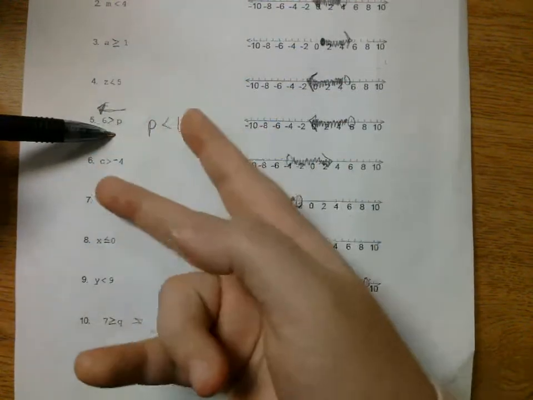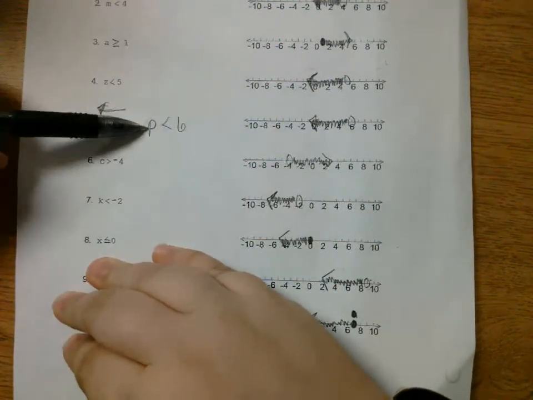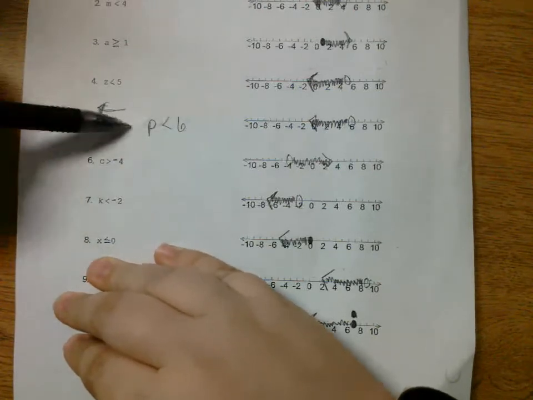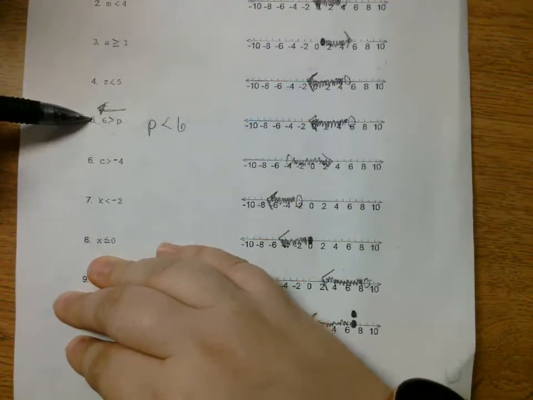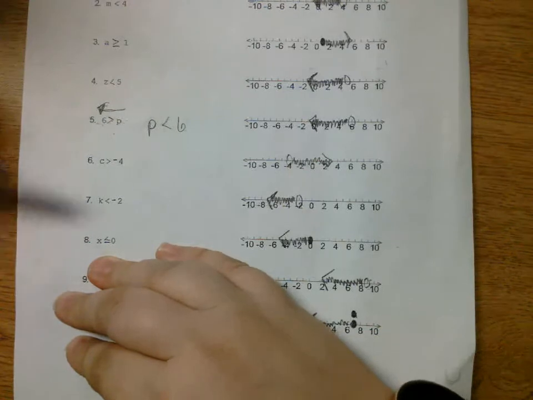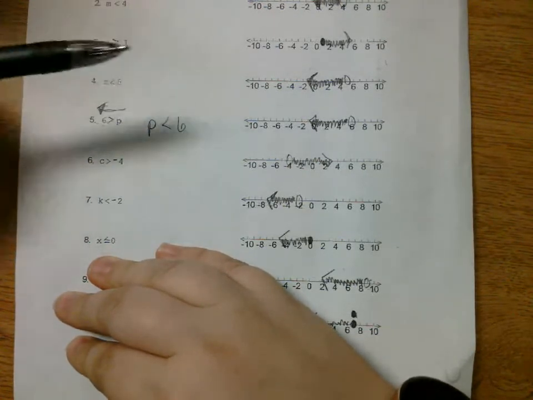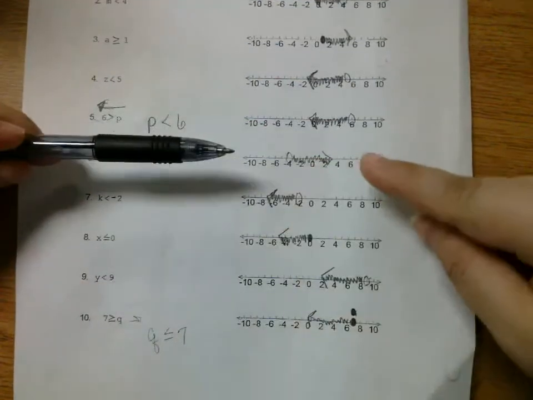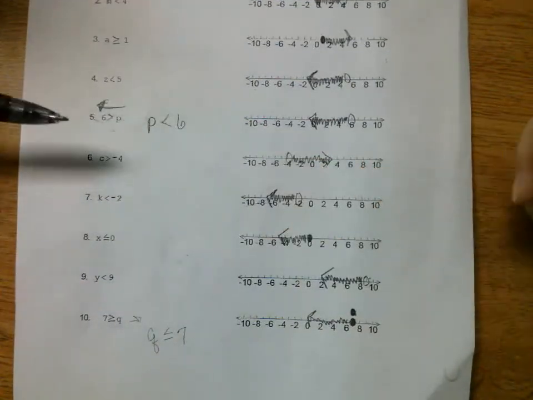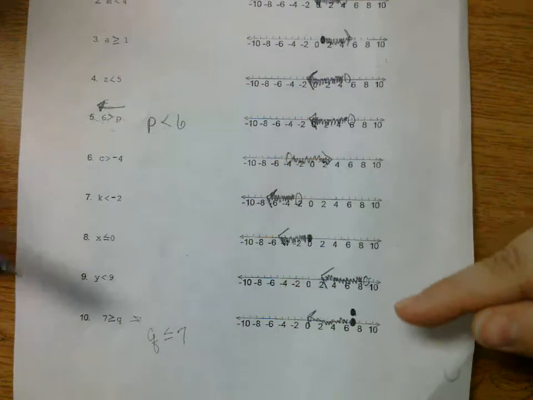So we need to flip this around and read it the other way so that all numbers are less than 6. Because if we just follow this, we're going to get a little confused. If you flip it to be all numbers less than 6, you'll understand you need an open circle moving to the left. Now go ahead and check the rest of your answers.